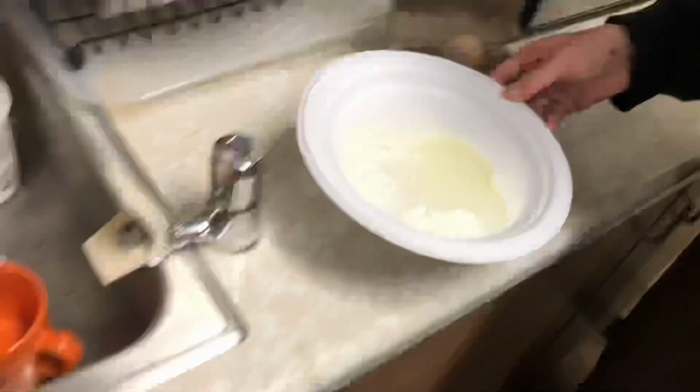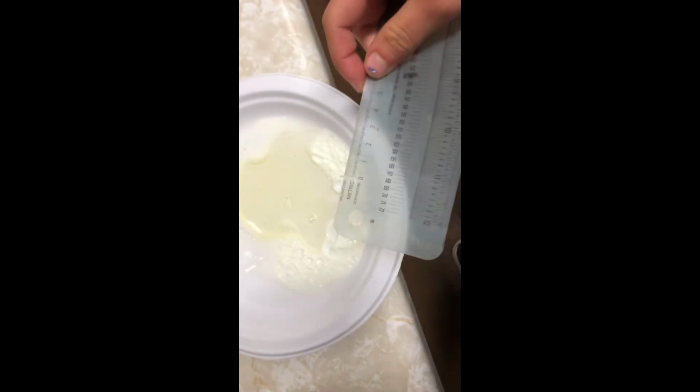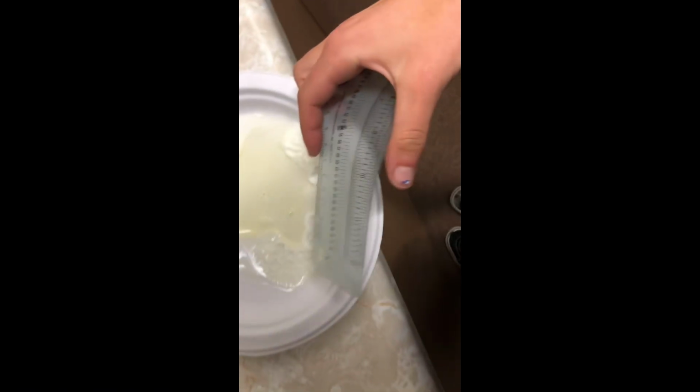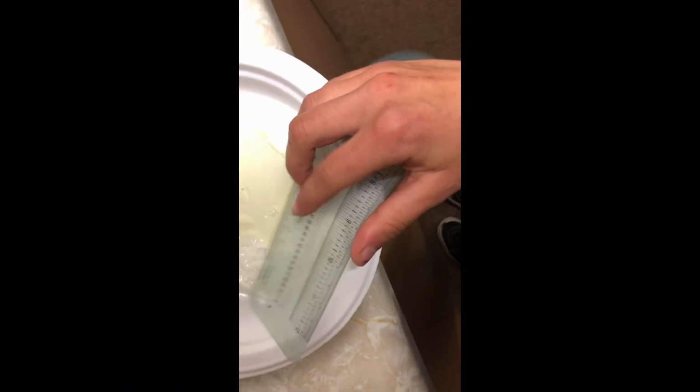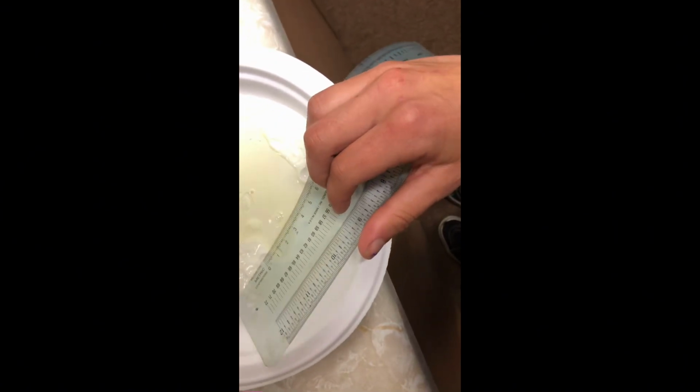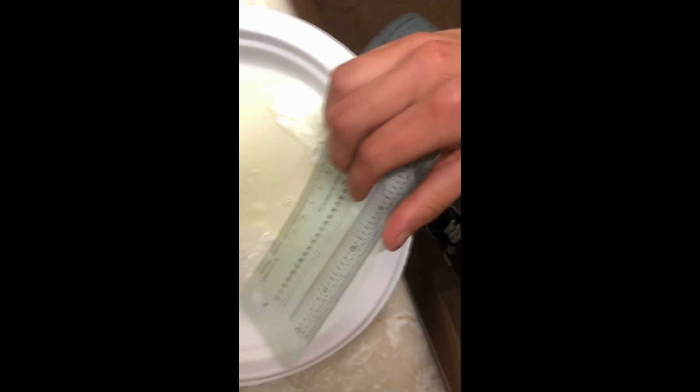You can see now we're measuring. We have to find the distance between the cooked spots, which are our hot spots. This is where the waves hit the egg in the microwave because it uses microwave waves. This one was a good measurement. It was pretty good. Okay, now we're cooking egg number 2.